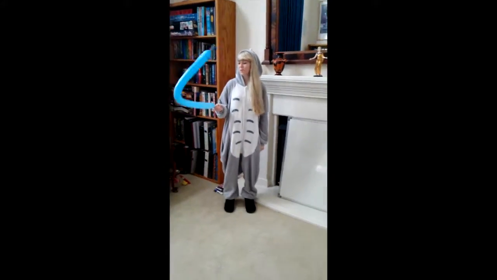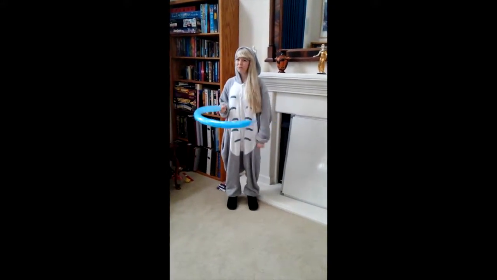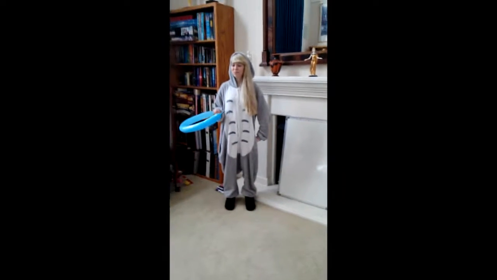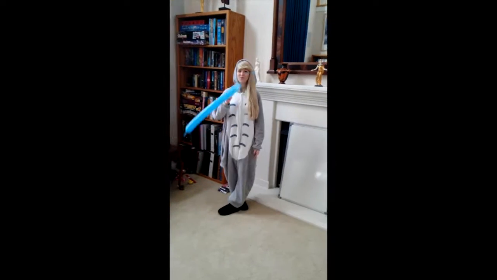So that was an example of how gas can be pumped into a balloon. And now I'm going to be showing you an example of how gas will be released from a balloon.